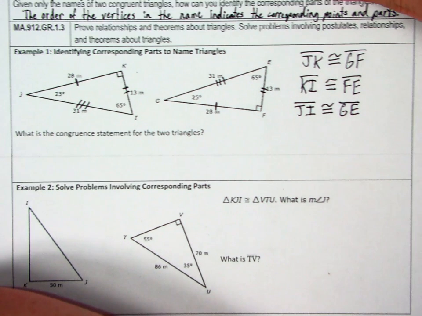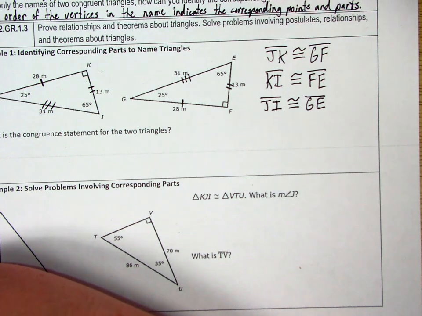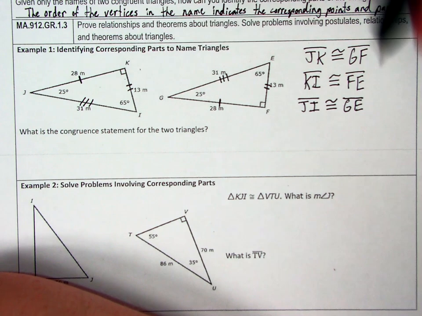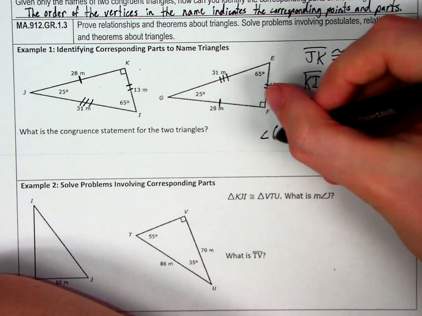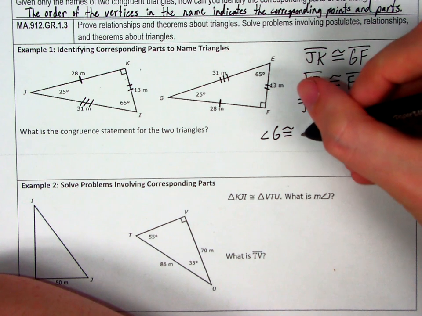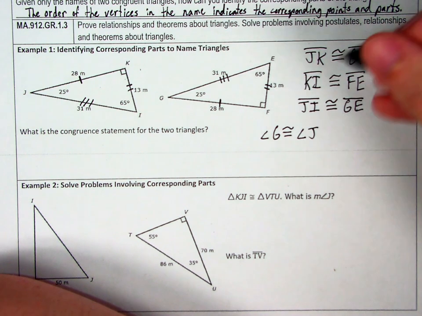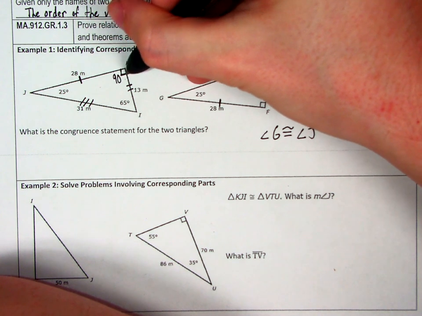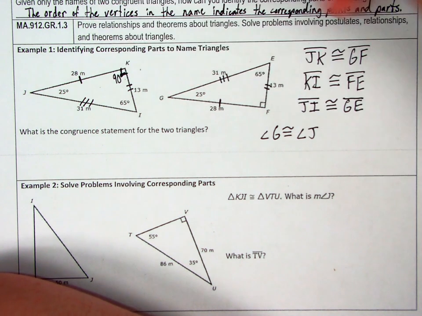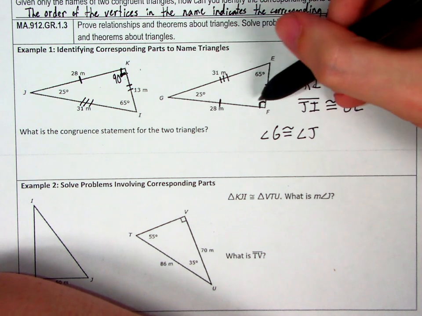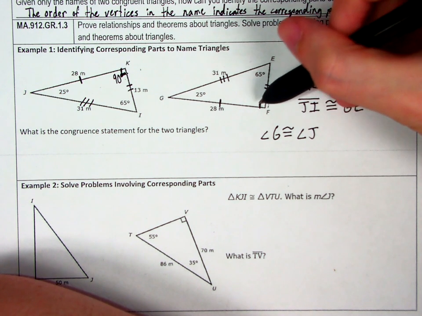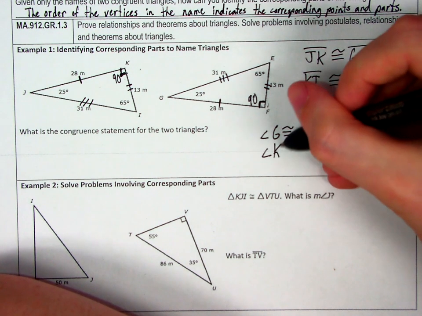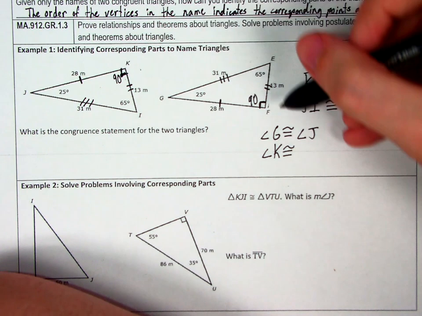We could also talk about the angles as well. J is 25 degrees. G is 25 degrees, so angle G is congruent to angle J. We see angle K is 90 degrees here. We've got a right angle symbol here. It is 90 degrees. We see angle F has a right angle symbol, so it is also 90 degrees. So angle K is the same as angle F.